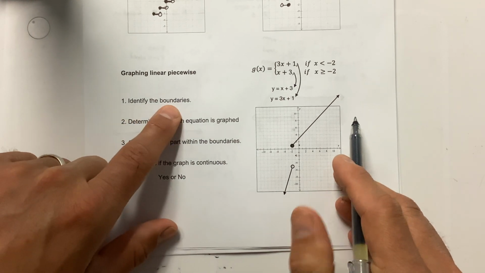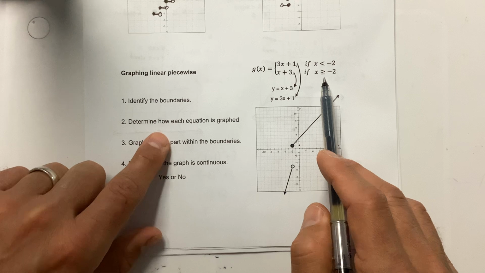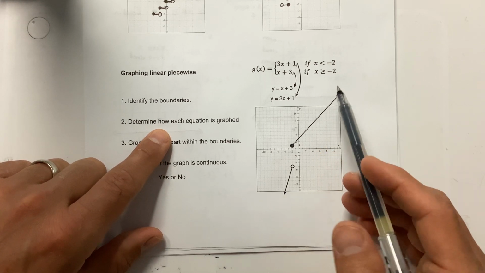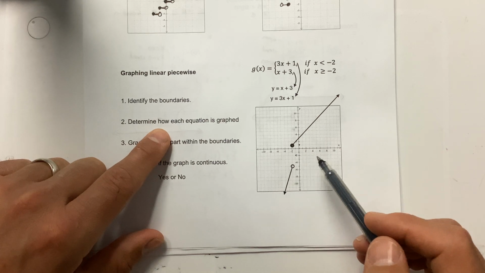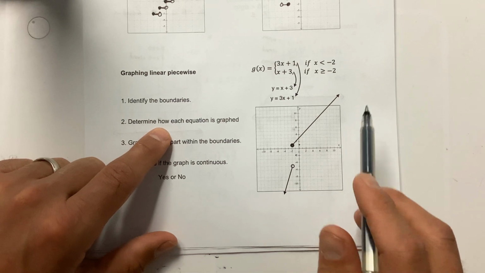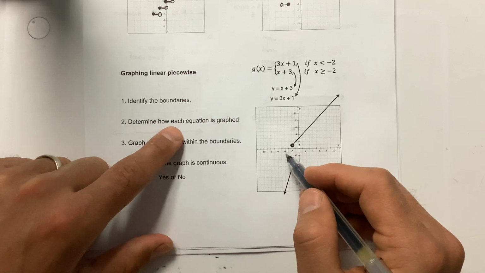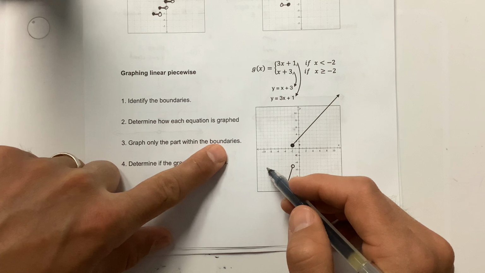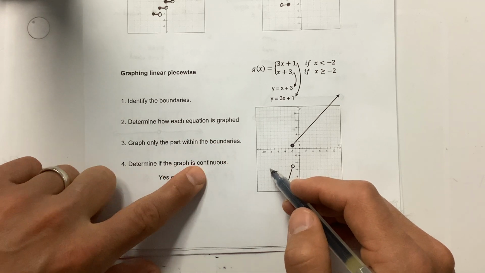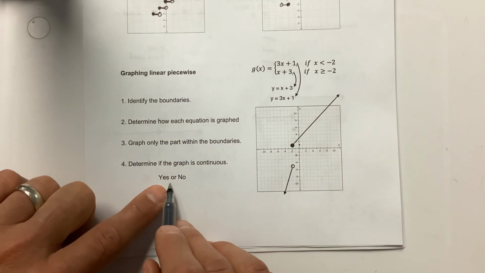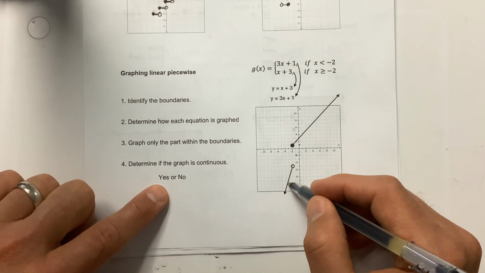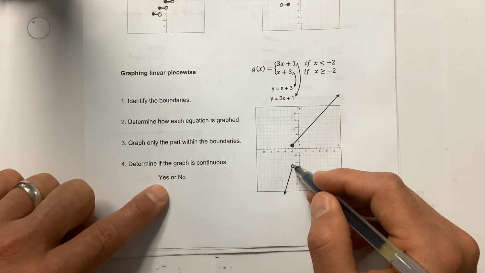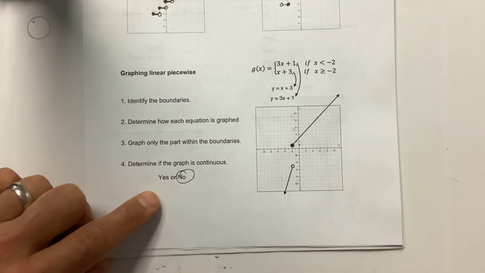So you're going to identify the boundaries, that's these guys, determine how each equation is graphed. All right, some like to graph it and then erase it later, and maybe I'll do that if I can find a pencil. So determine how each equation is graphed, and then just graph the part within the boundaries. And then determine if it's continuous or not. And it's going to be continuous if the graph doesn't jump like this guy does. So there's actually a gap here between this point and this point. So we'd actually say this one is not continuous.